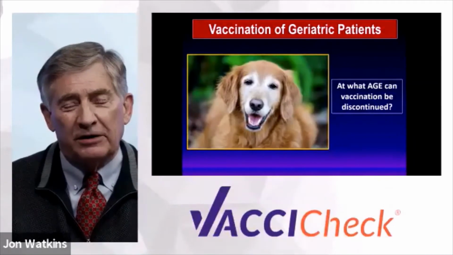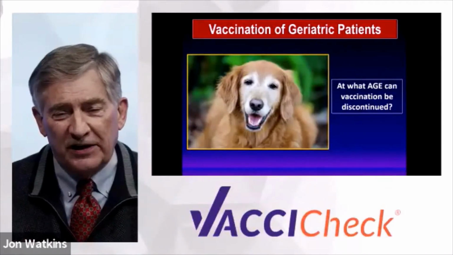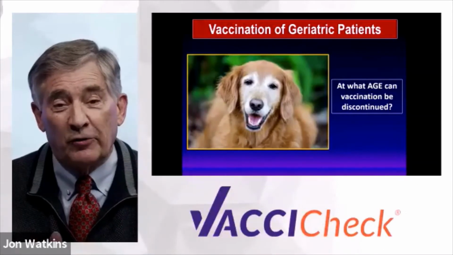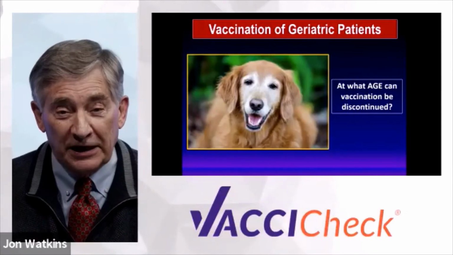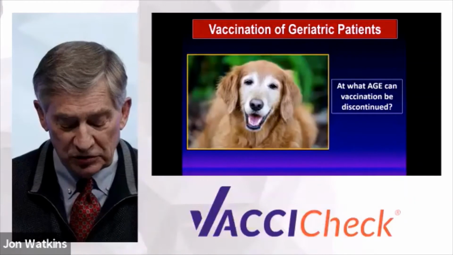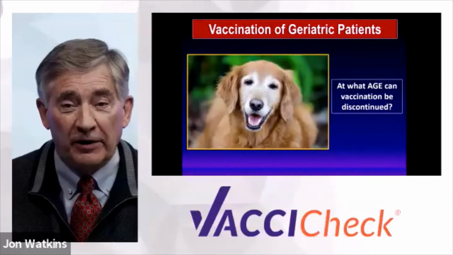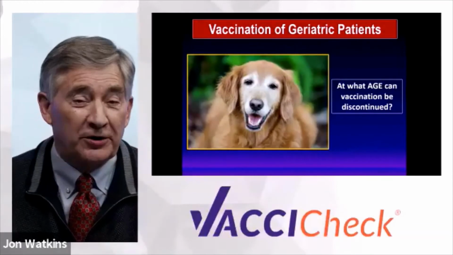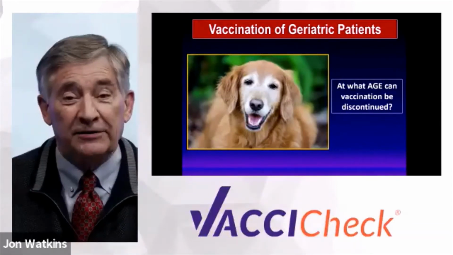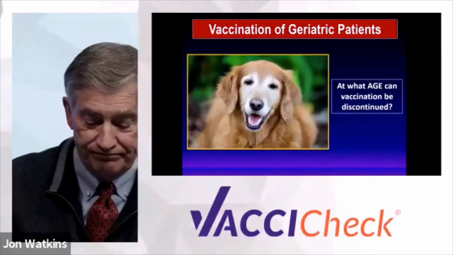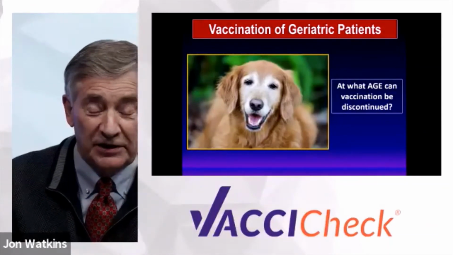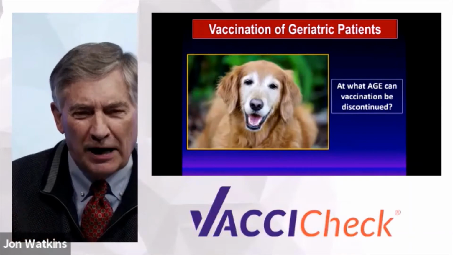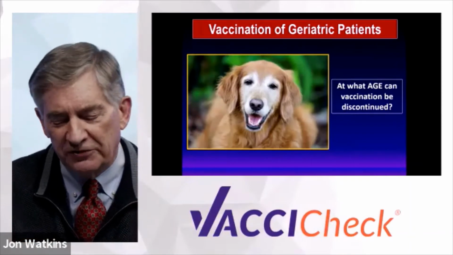But here is a means of assessing a reason to discontinue vaccines. If an 8 or 9-year-old dog has a positive antibody test to distemper, parvo, and adenovirus, vaccination really isn't on the table. They're immune, they're protected, and they have memory. If they have a negative test, it is indicated and recommended, even though they probably have memory, to revaccinate them.